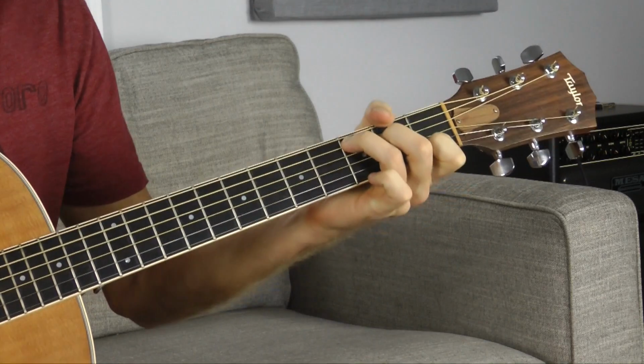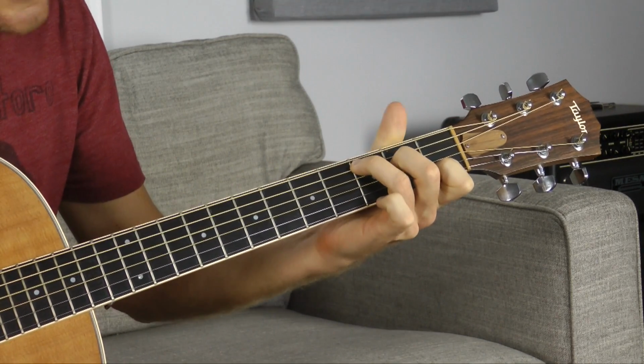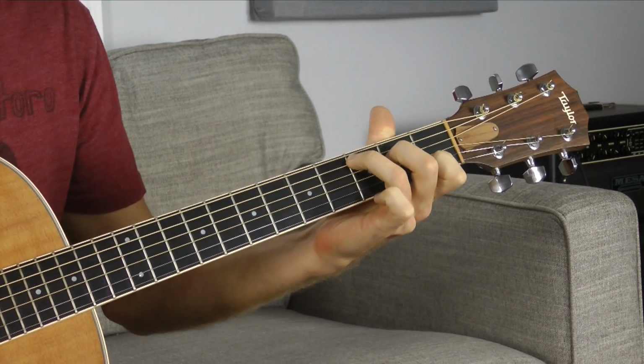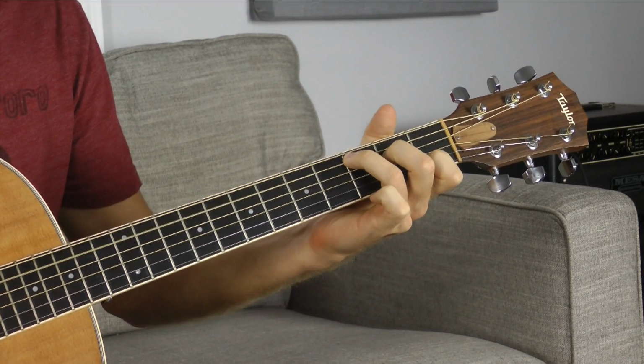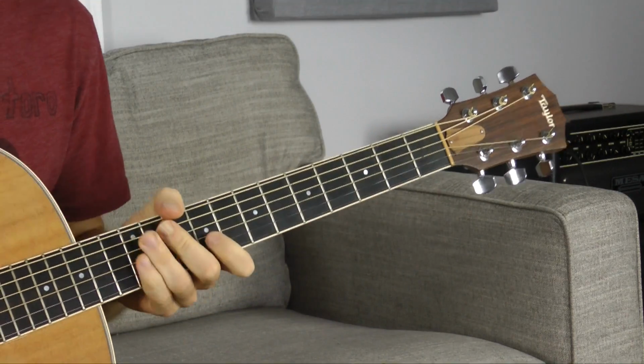So if we go through the shape and look at the notes, the 3rd fret on the A string is a C. The 2nd fret on the D string is an E. The open G string is a G. The 1st fret on the B string is a C. And the open E string is an E. So we have a C, an E, a G, another C, and another E. It doesn't matter how many of each note we have, that combination C, E, G is going to give us a C major chord every single time, no matter how you slice it up.